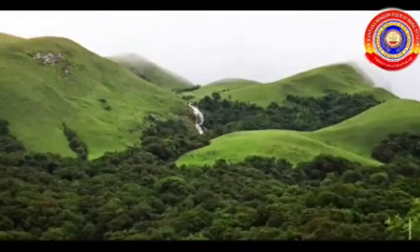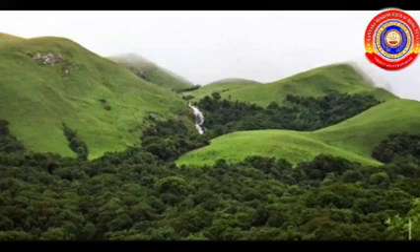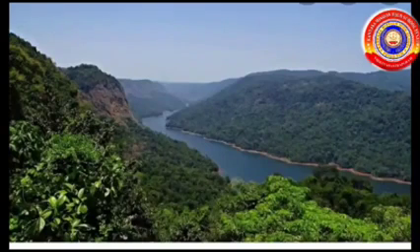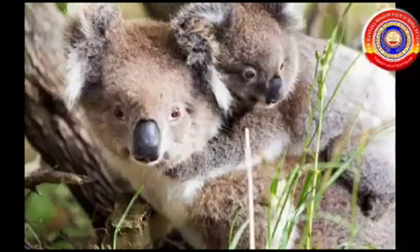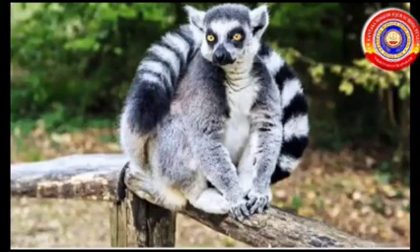Next one is ecological hotspots. The ecological hotspots are areas rich in endemic species but facing the threat of habitat destruction. Each hotspot is ecologically a very important area of biodiversity. Out of the 34 hotspots all over the world, 3 of them are in India. They are the Western Ghats, Northeastern Himalayas, and the Indo-Burma region. Endemic species means the organisms which are found in just one particular region and nowhere else in the world.